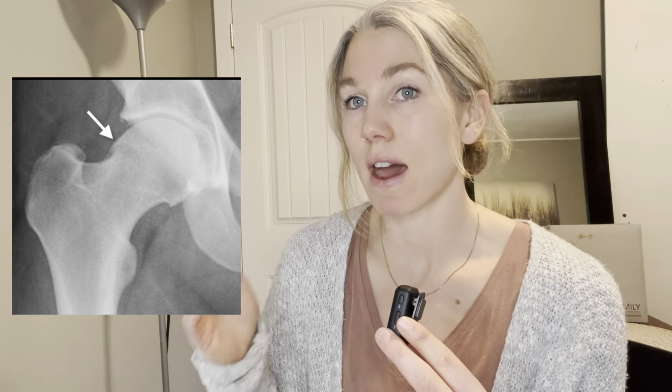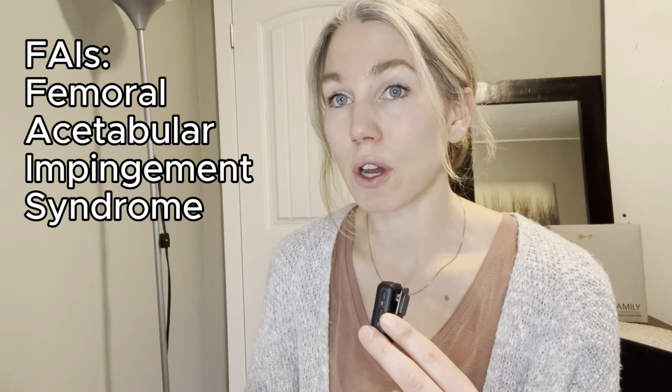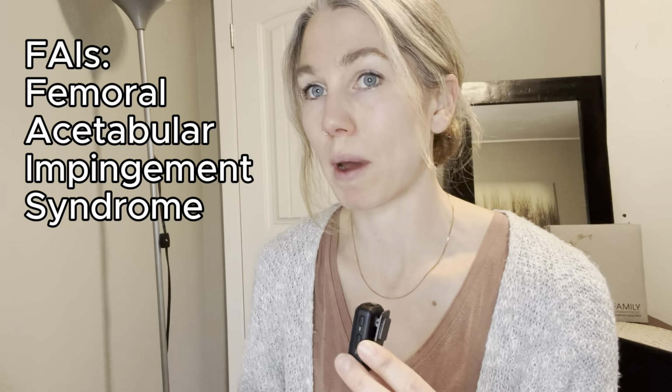So why are we doing surgery on it? You want to treat the person and not the image. And that is why the field came up with two different names. There's FAI, which is the radiographic findings, and then there's FAIS, which is Femoroacetabular Impingement Syndrome. And a syndrome is a collection of signs and symptoms that lead to pain or dysfunction or pathology.